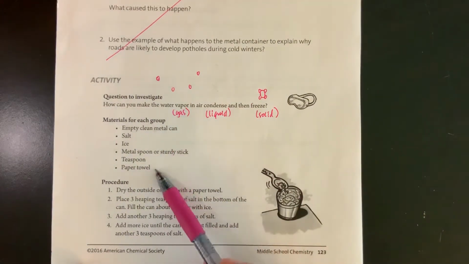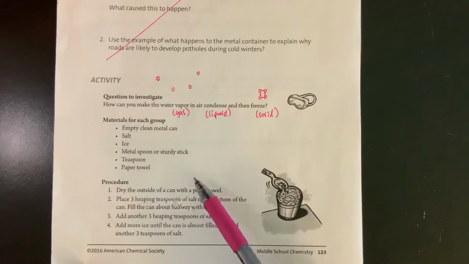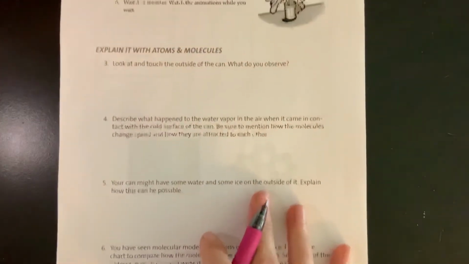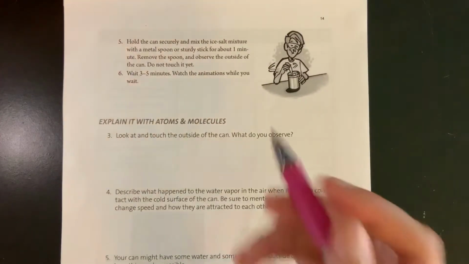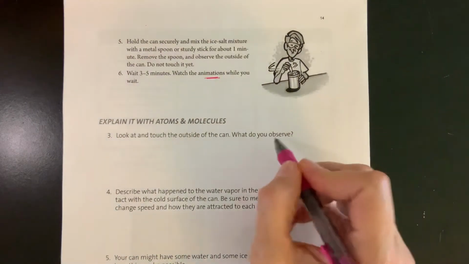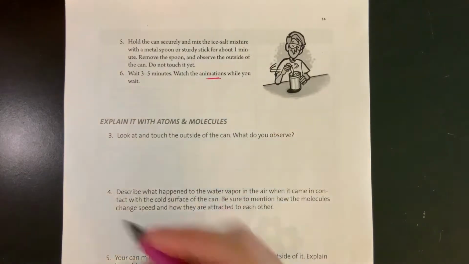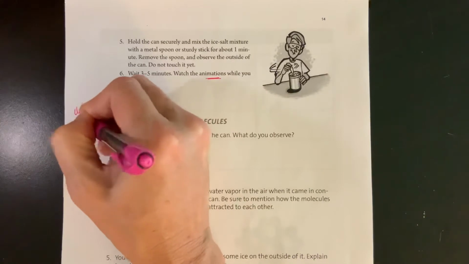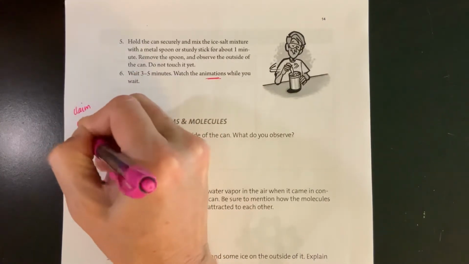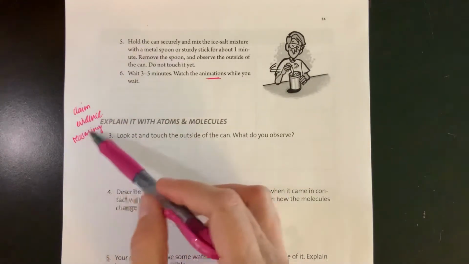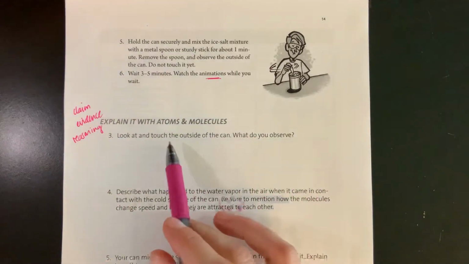So you've got the materials that you need to get together here, some directions as well. You're going to mix, and there's also some additional video animations for you to see what's happening at that particle level. As you do this, then you're going to explain it. So remember, we want to make a claim, have evidence, and then give some reasons to connect that evidence back to the claim. That's the mindset you want to have as you structure your answers.